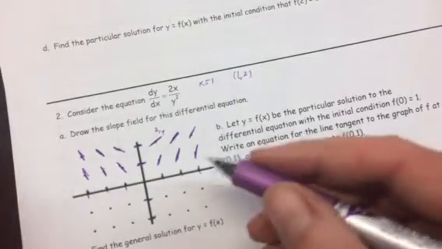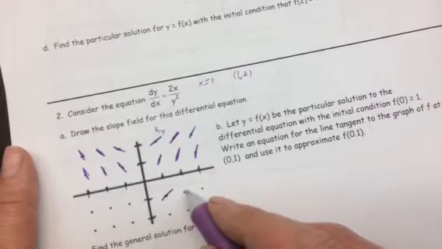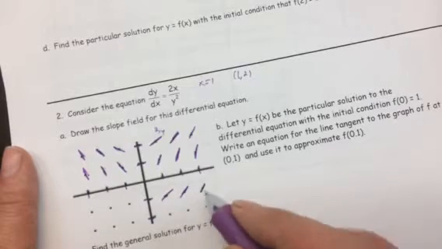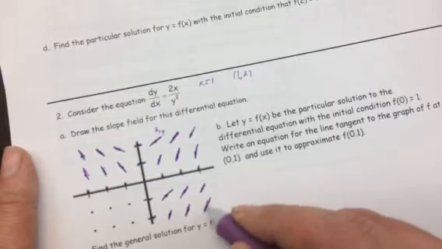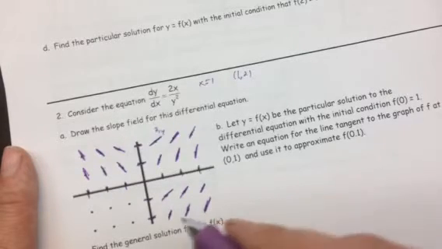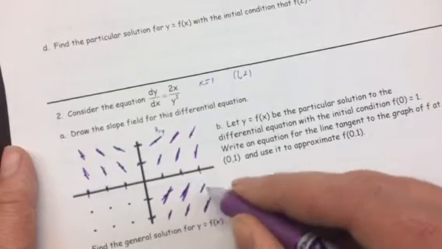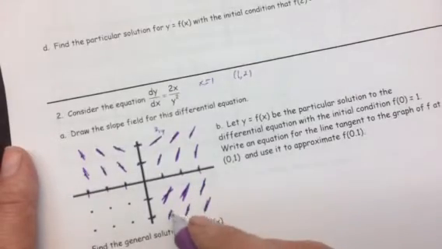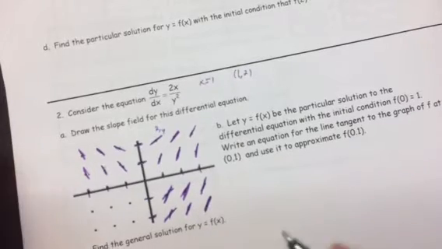In the negatives, it's exactly the same. So when you graph it, you end up with these slopes that get steeper and steeper the further to the right you go. The lower down you get, the flatter they get. Okay, so it looks something like this.